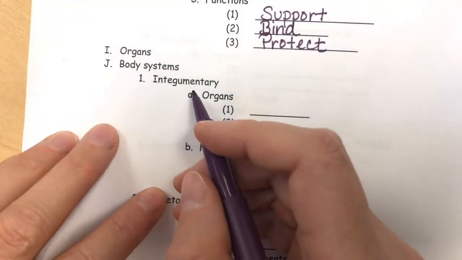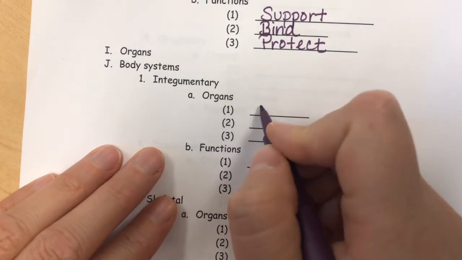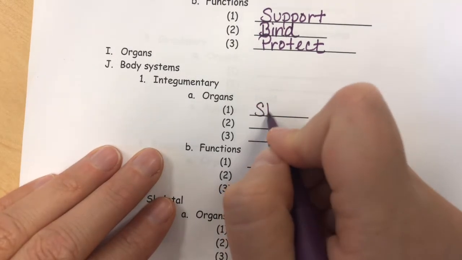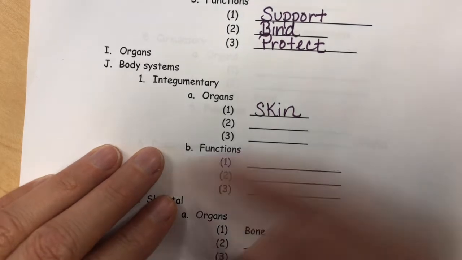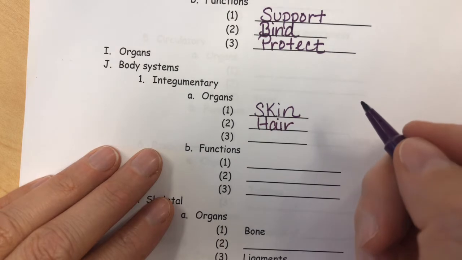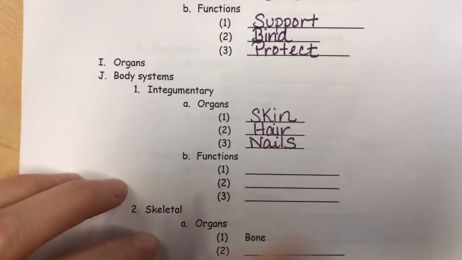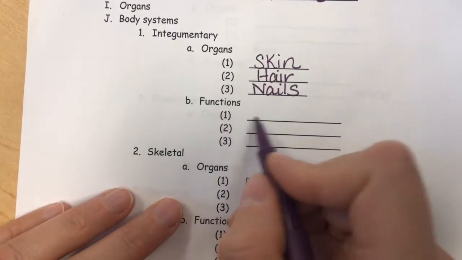So we have the integumentary system. All right, so these are some organs. I don't know if you've ever heard of the integumentary system, but this is your skin. It's the big organ. Did you know your skin was an organ? And then there is hair as part of your integumentary system growing out of the skin, and then nails. Toenails, fingernails.